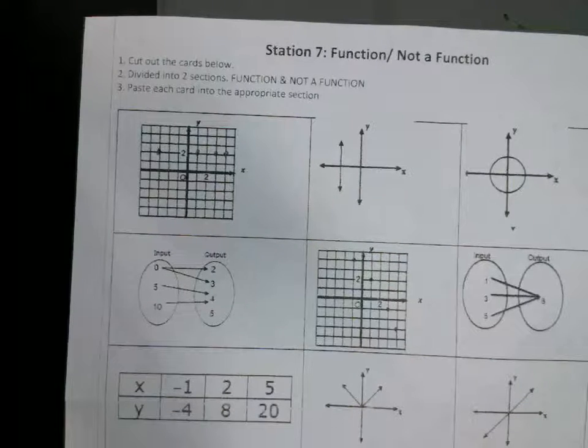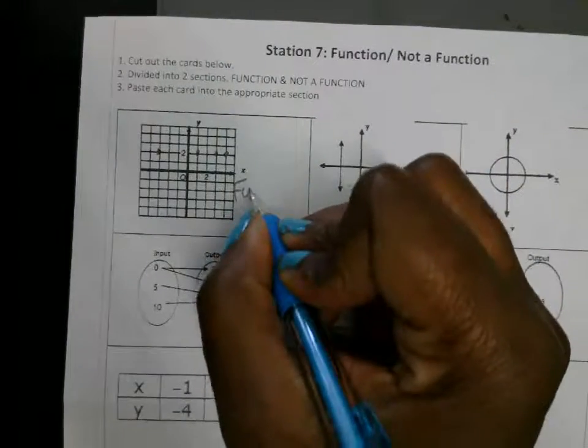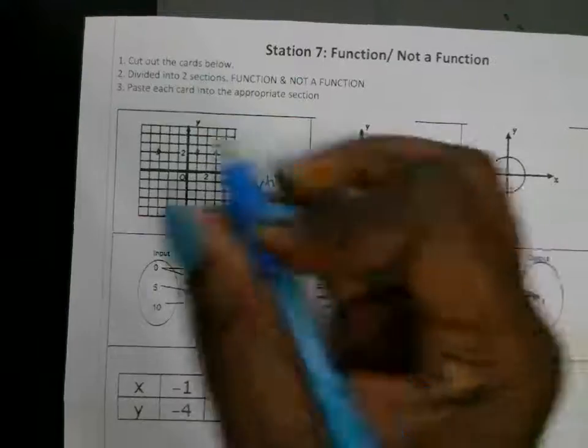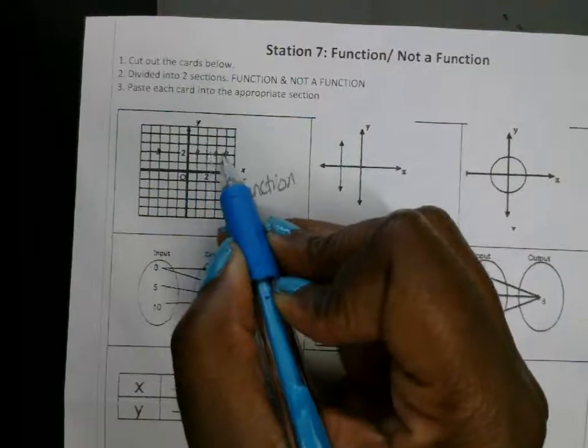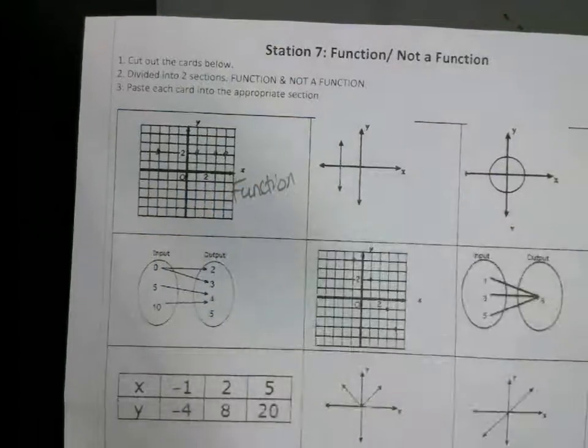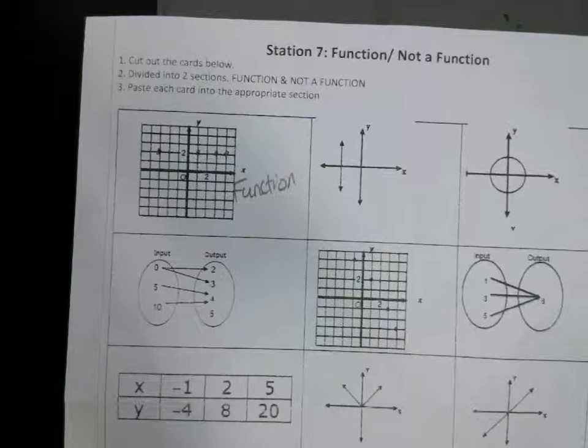Is this a function? Yes or no? Yes, it is a function. None of these x values repeat. All of these x coordinates are different. This is a function. The x values there do not repeat.